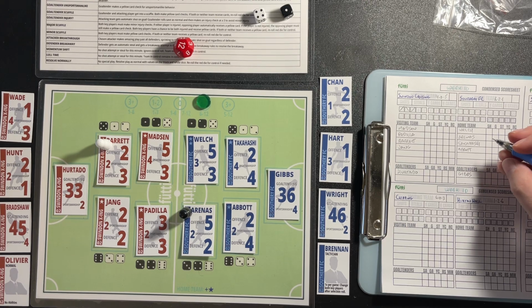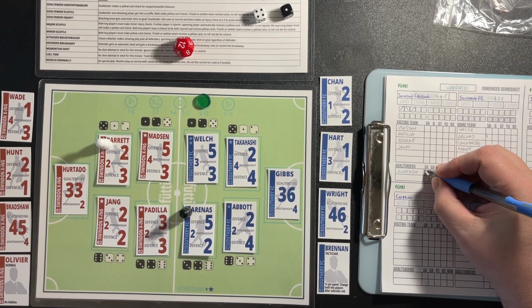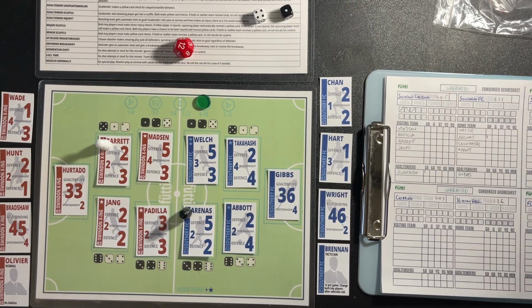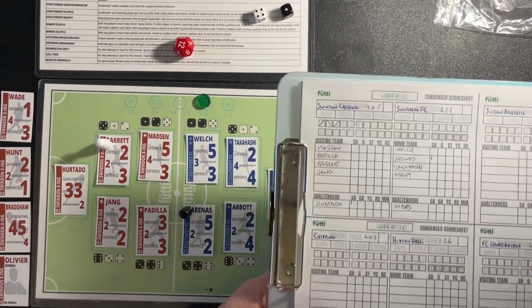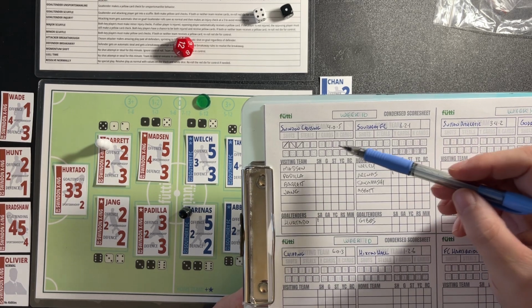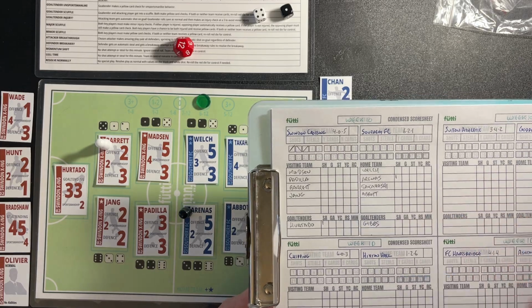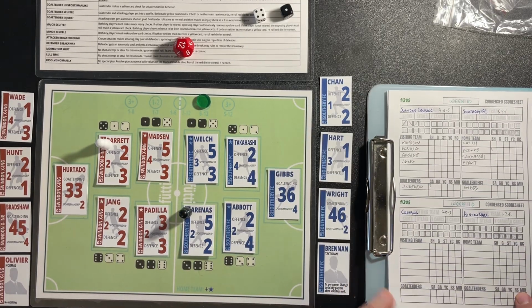Then I'm going to mark off the shot. So Arenas will get a shot on goal. And then I also like to mark the goaltender too to get a shot against right off the bat. So as you can see here, before we even roll for the goaltender, I've marked off the time. I did a shot and I did a shot against here as well. So everything's been marked off. Okay.